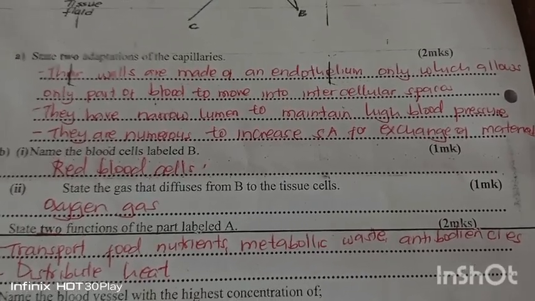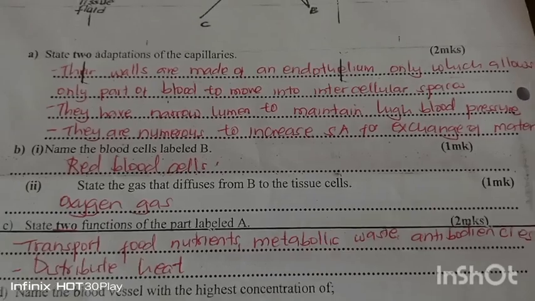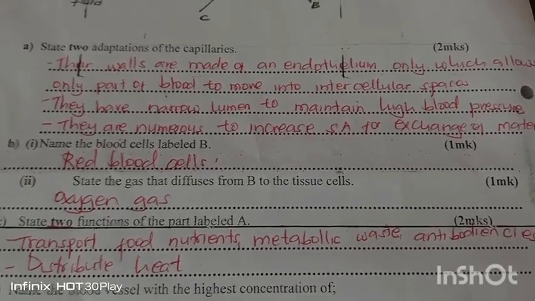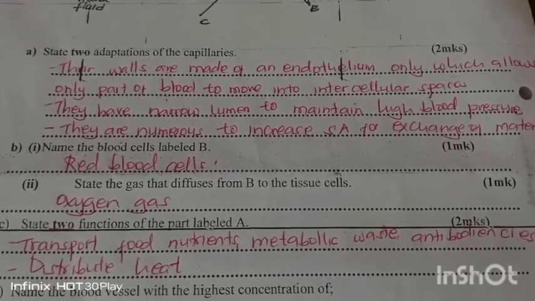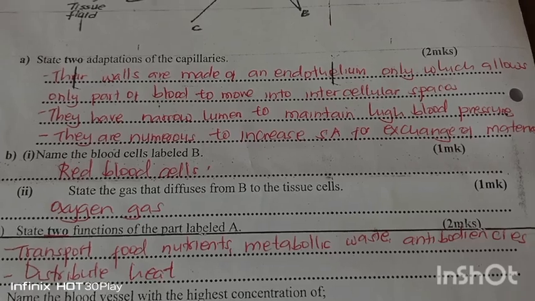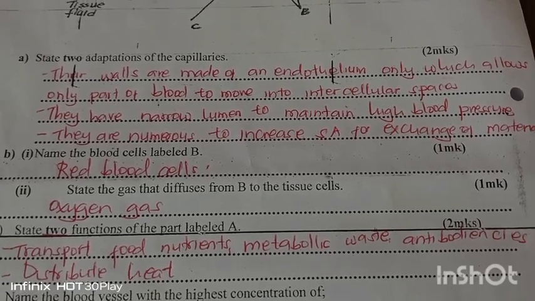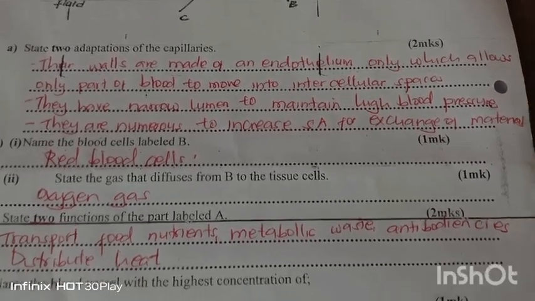Their walls are made of endothelium only, which allows only part of the blood to move into the intercellular space. Then they have a narrow lumen to maintain a high blood pressure. They are numerous to increase surface area for exchange of materials.